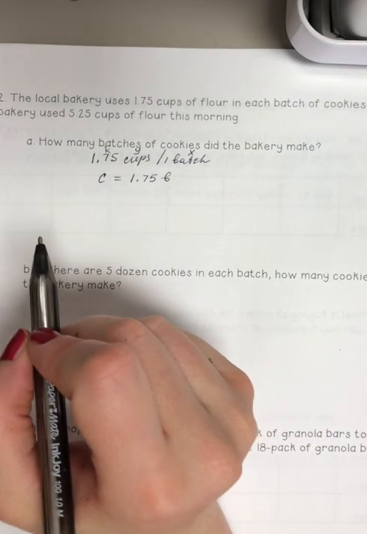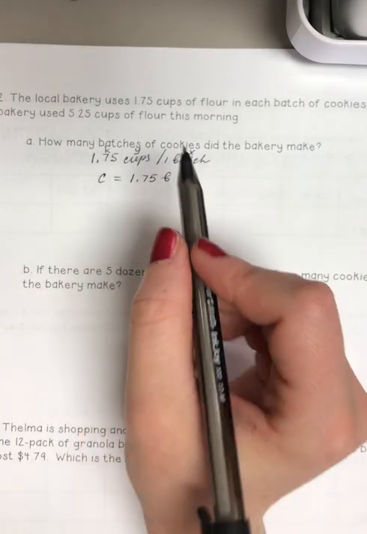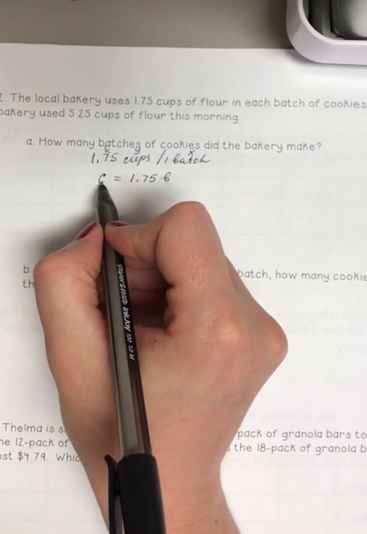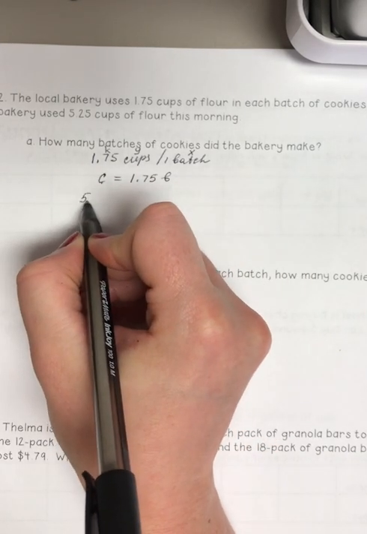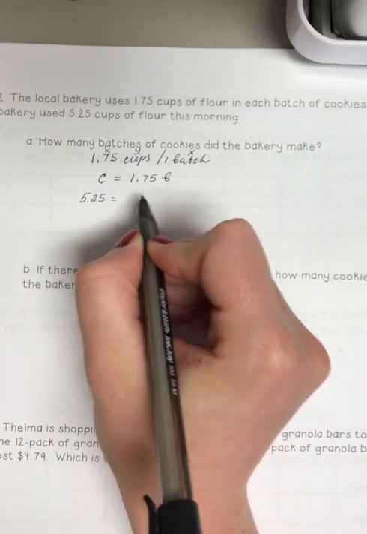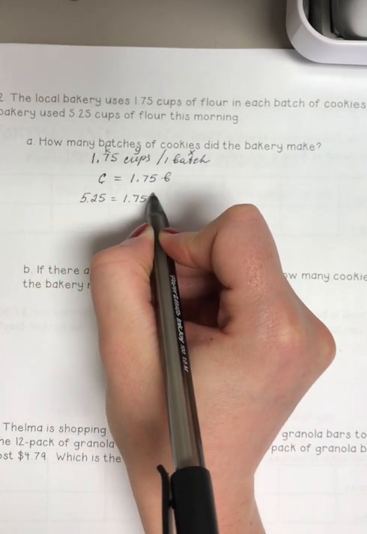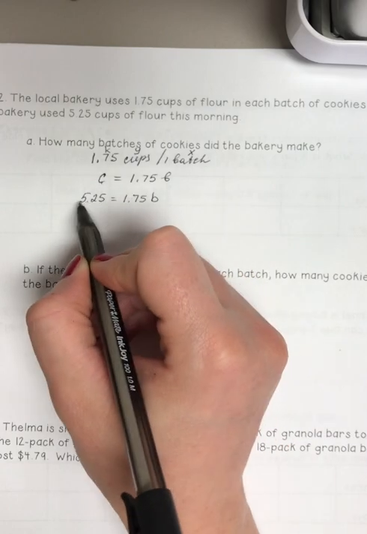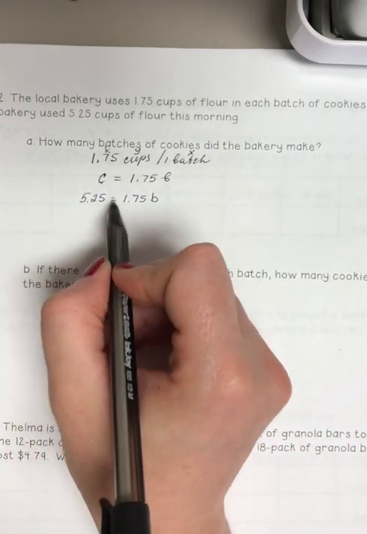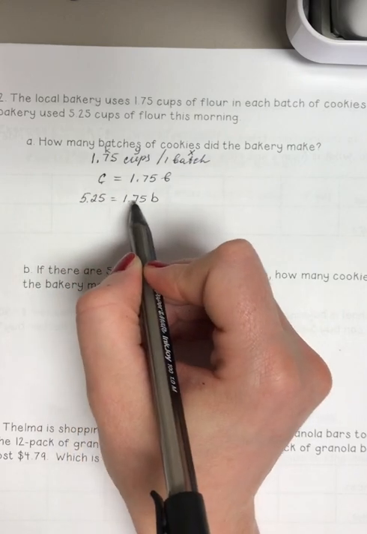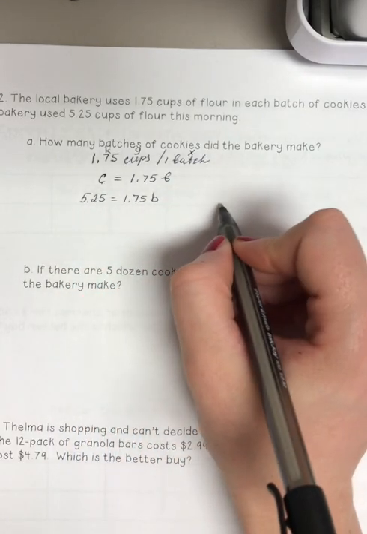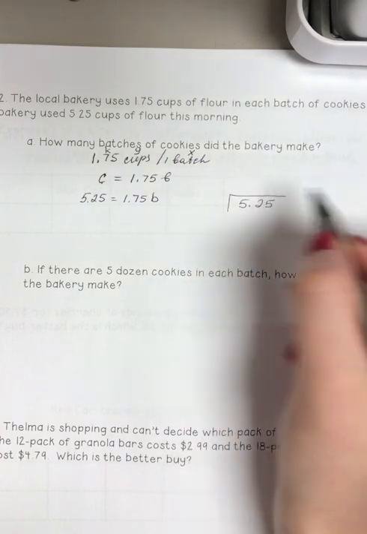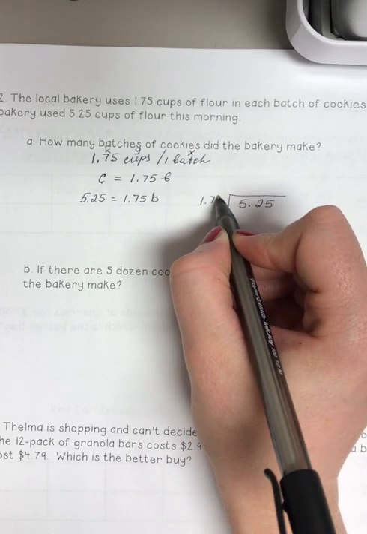Now we want to see how many batches of cookies the bakery baked if they used 5 and 25 hundredths cups of flour. So we know this cups of flour number. It's 5 and 25 hundredths equals 1 and 75 hundredths b. To find out that b, what is 1 and 75 hundredths multiplied by to get this number? We are going to divide 5 and 25 hundredths by 1 and 75 hundredths. So we can set it up this way: 5 and 25 hundredths divided by 1 and 75 hundredths.